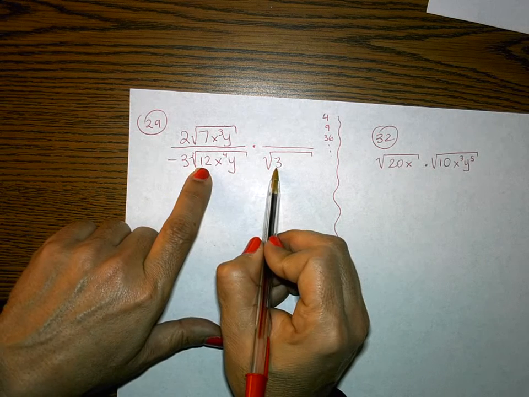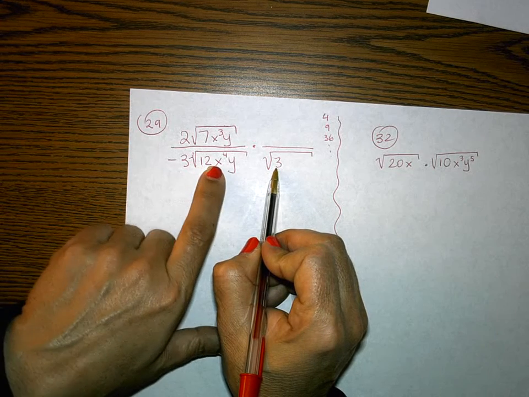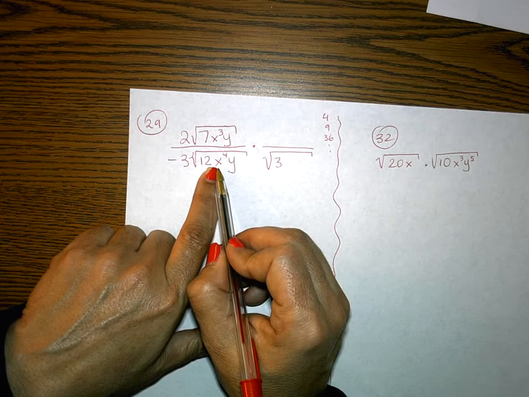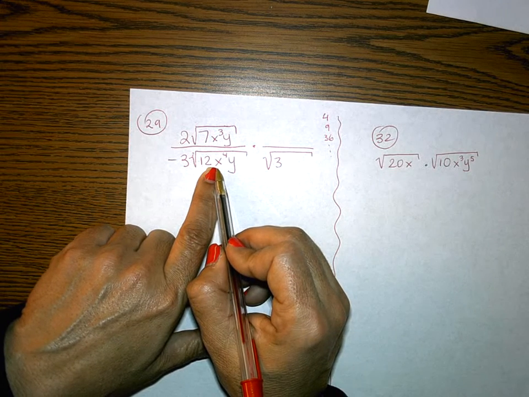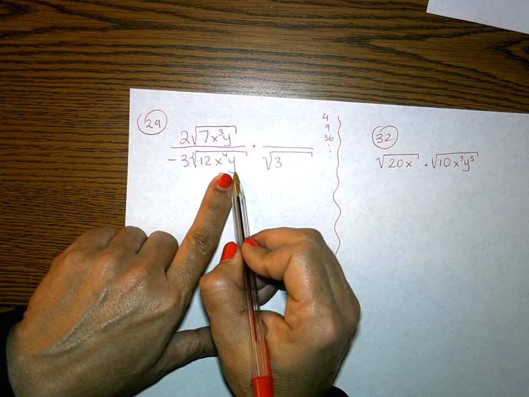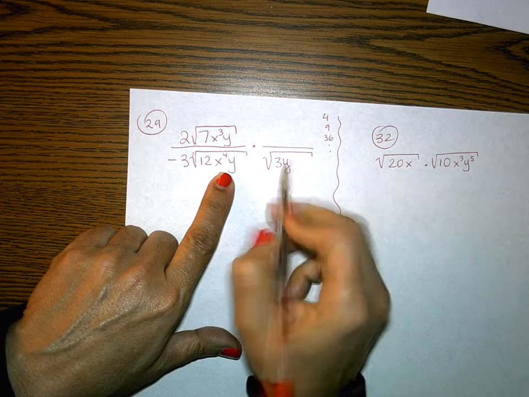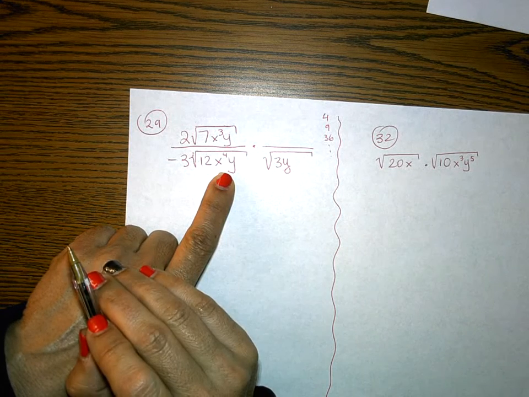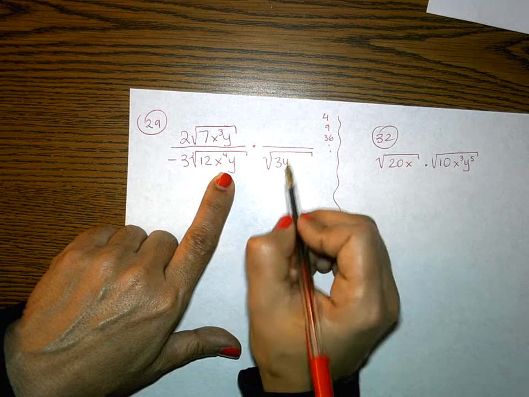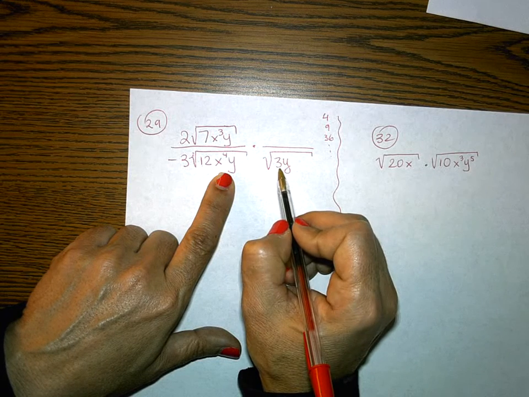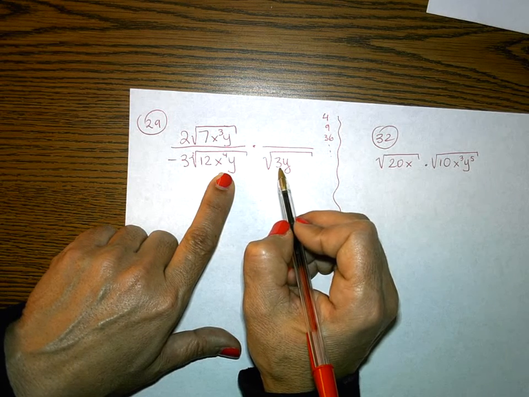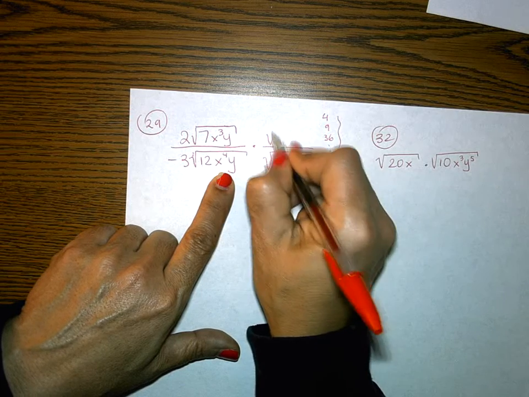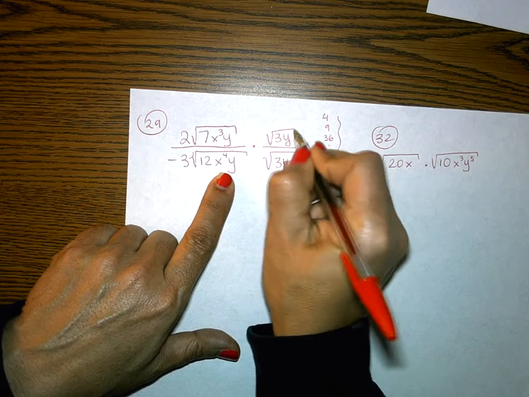So 12 and 3 makes a 36. X to the 4th can already come out, so I really don't need anything for x to the 4th. But for the y, I just need one more y. So I would have y squared, and a 2 is divisible by a 2. Okay? I can take the square root of y squared. So there you go. This is literally all I need: multiply by a 3y. So I'm going to multiply also by the square root of 3y.